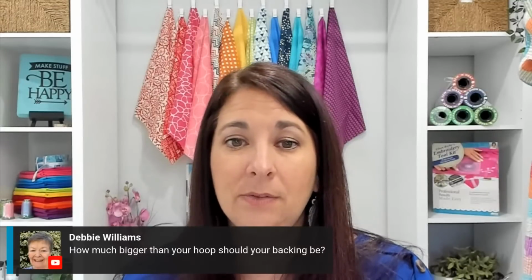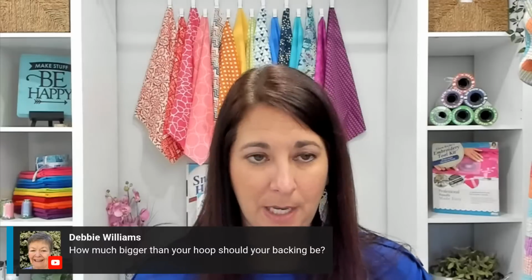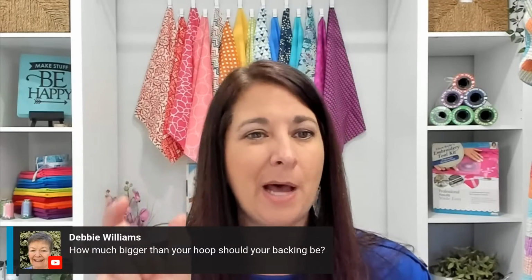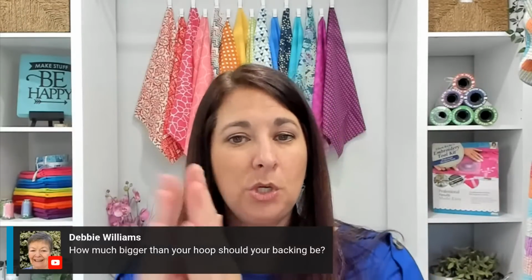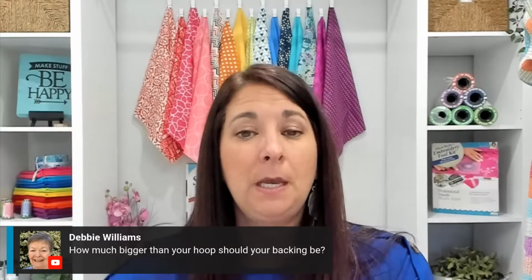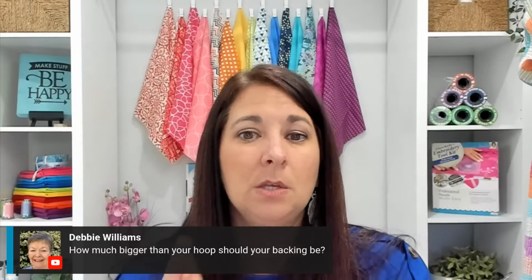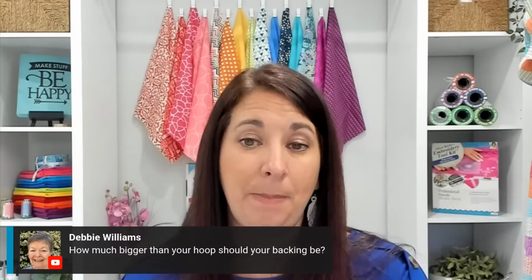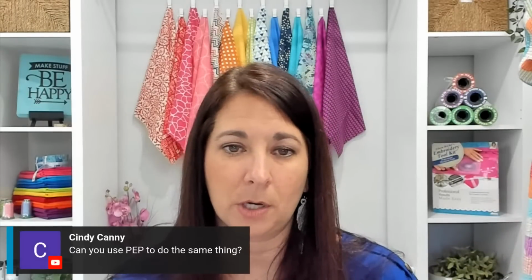And then Debbie asked, how much bigger than the hoop should your backing be? So your backing and your batting, I usually leave myself about 2 to 3 inches all the way around my quilt because when you get to the very edge, your hoop is going to hang off of your quilt top, and that'll give it something to hold on to. So about 2 to 3 inches all the way around of batting and backing will be enough for pretty much any size hoop to grab onto.